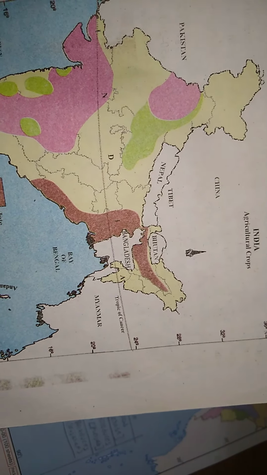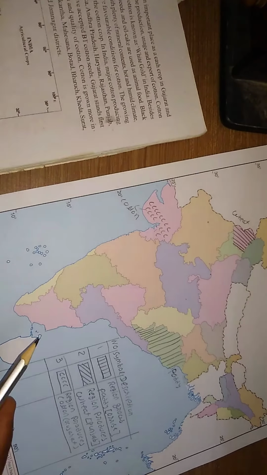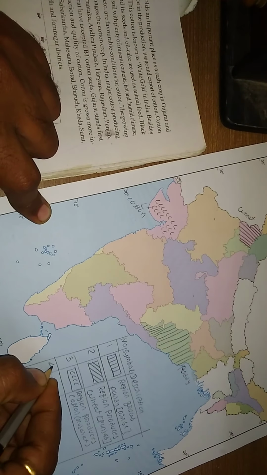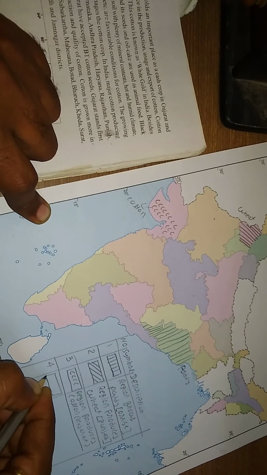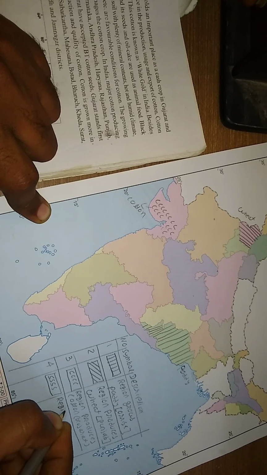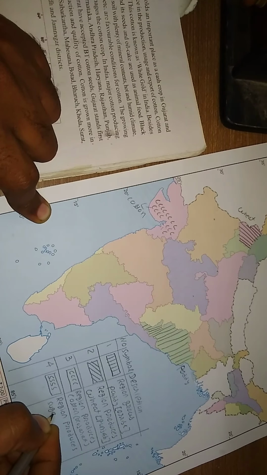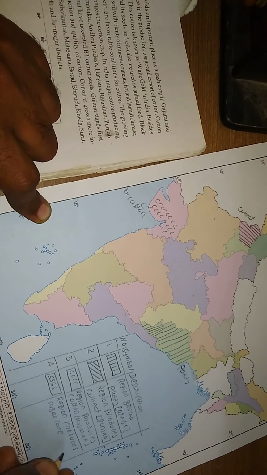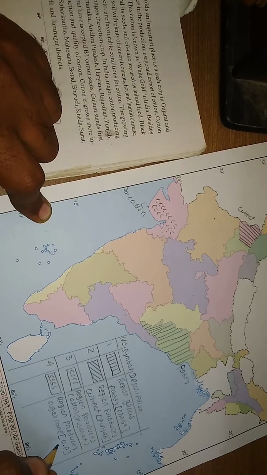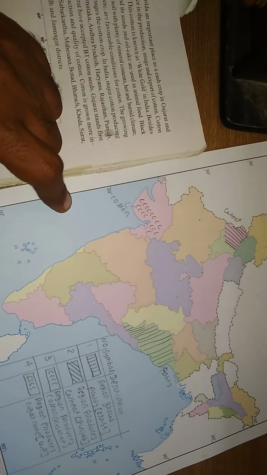Some of the region of Uttar Pradesh we will go with sugarcane. I have a lack of space, so I put UP. In exam you have to write Uttar Pradesh only, and here we can point out sugarcane.